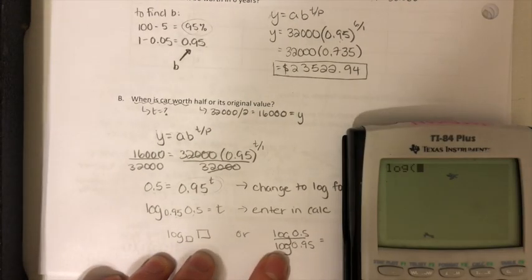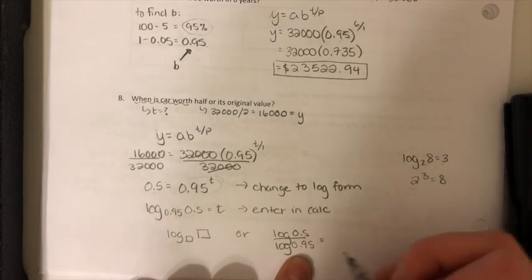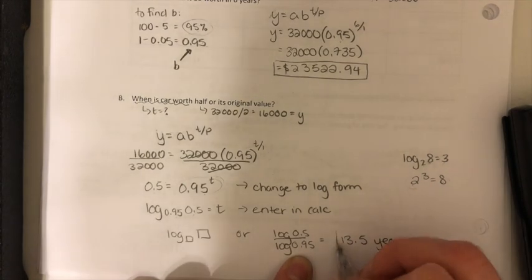so if I do log of 0.5 divided by log of 0.95, and make sure you're closing your brackets there, this is going to be 13.5, so 13.5 years.